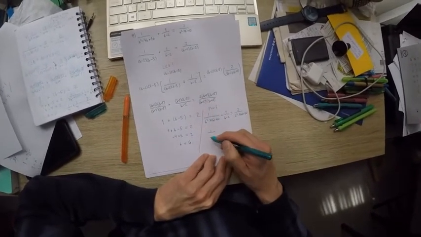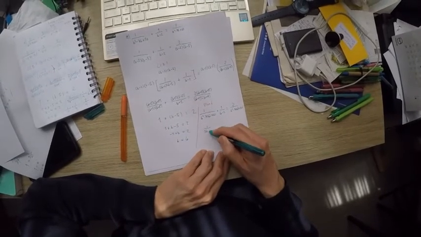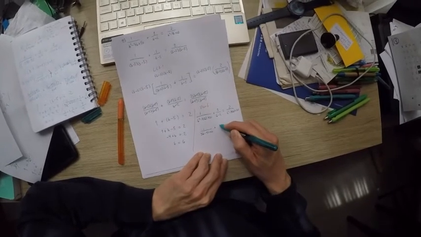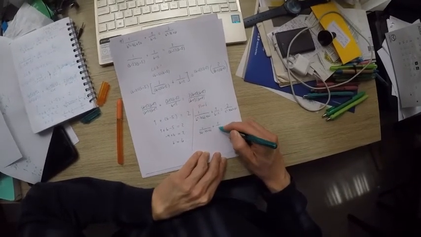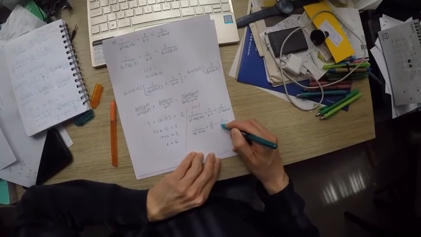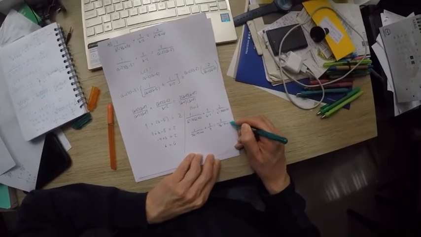6 squared, that's 36. 7 times 6 is 42, plus 10. Then 1 over, well, this is just 4, and 36 minus 42 plus 10.